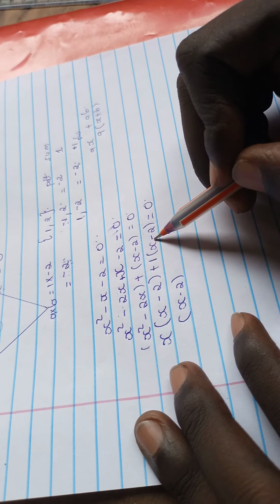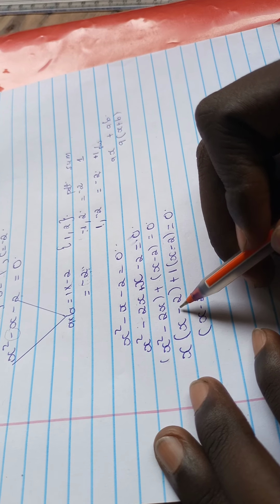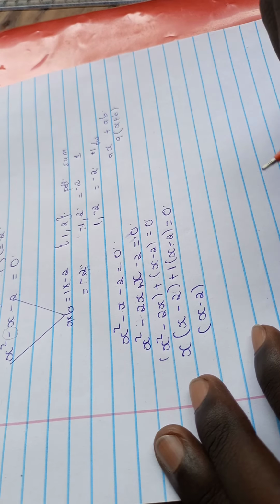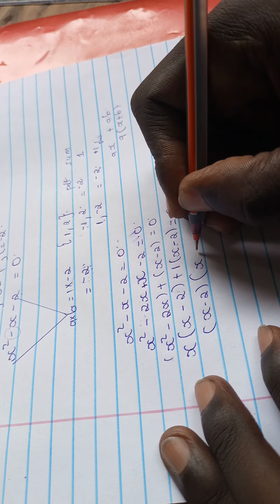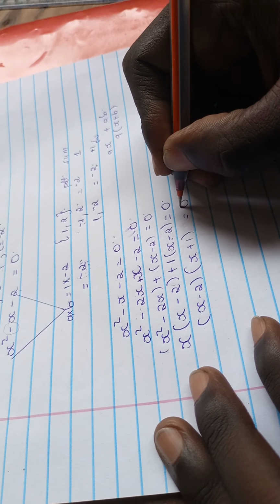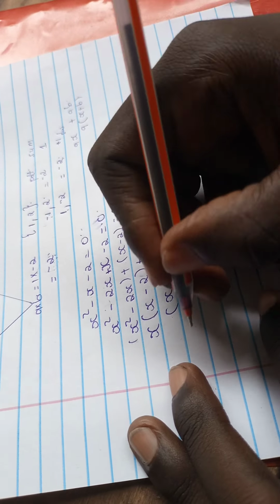So if we observe these two, we can see that our value of a here is x minus 2, x minus 2. Because it's applying everywhere, we factorize out x minus 2 and remain with x plus 1 is equals to 0. So after reaching this point, that's when you can conclude.